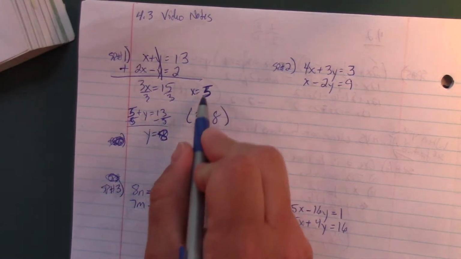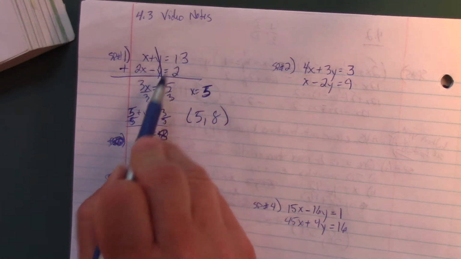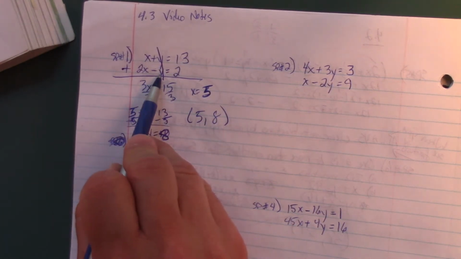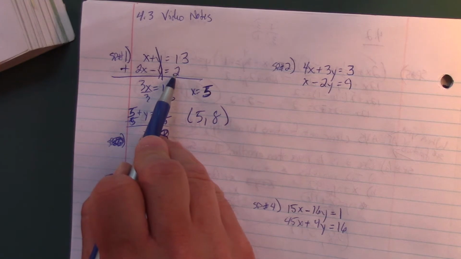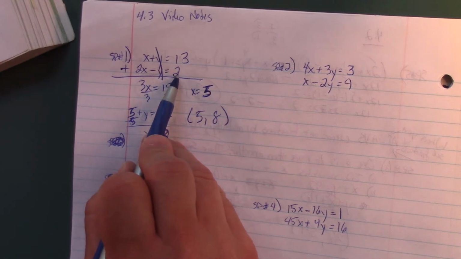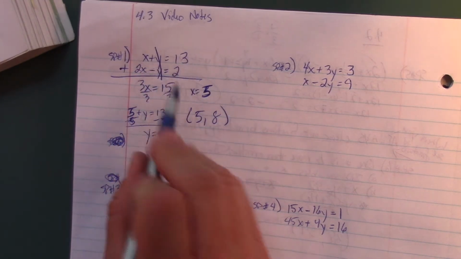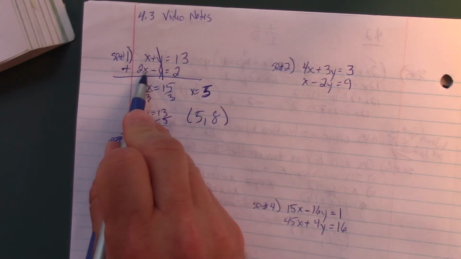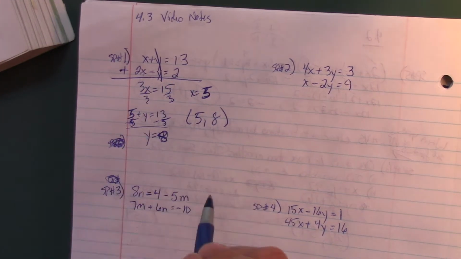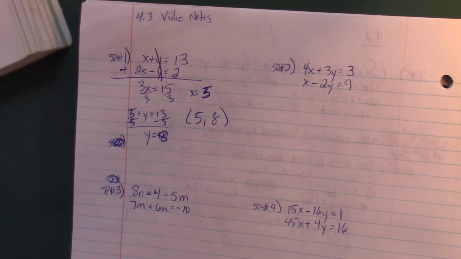And if I had 3, 10, right, 3 plus 10 is 13. But 6 minus 10 is not 2. That's why I knew I did something wrong before I even went into it, right? But if I go 5 plus 8 is 13, and 2 times 5, minus 8, well, that's 2. It works. Cool. Let's move on.